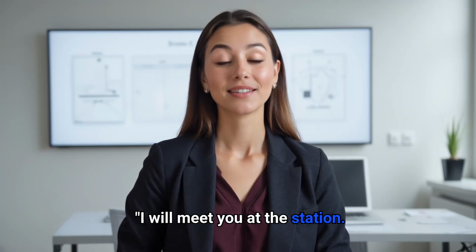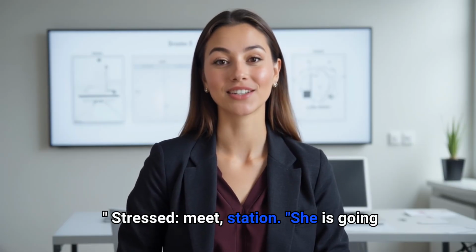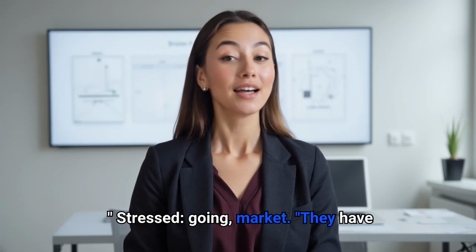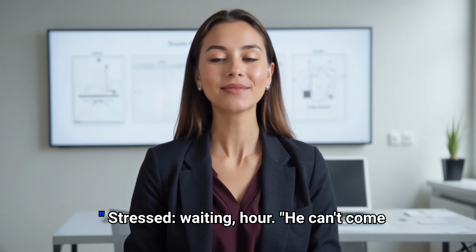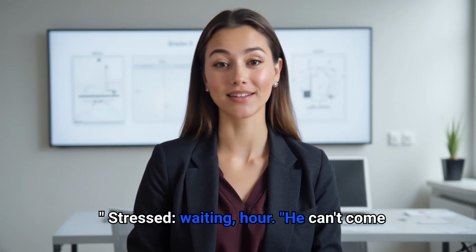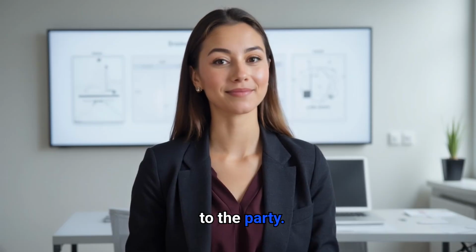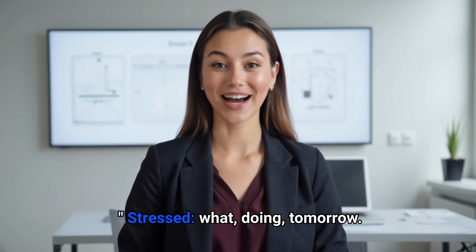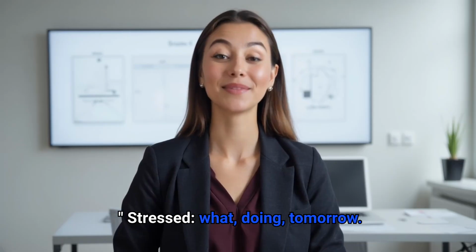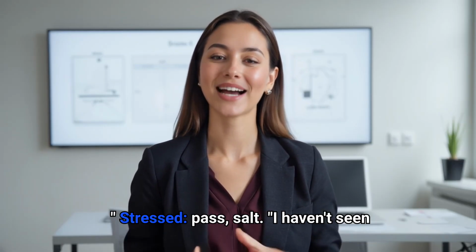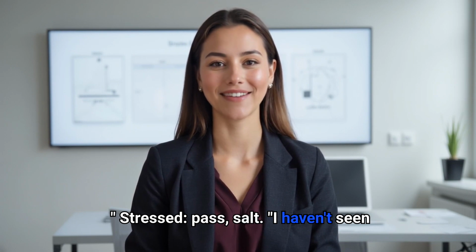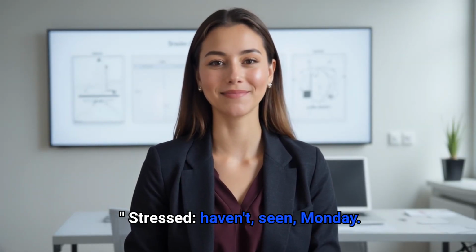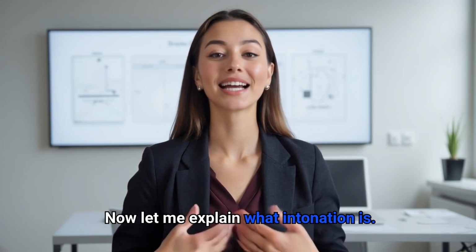I will meet you at the station. Stressed: meet, station. She is going to the market. Stressed: going, market. They have been waiting for an hour. Stressed: waiting, hour. He can't come to the party. Stressed: can't, come, party. What are you doing tomorrow? Stressed: what, doing, tomorrow. Please pass the salt. Stressed: pass, salt. I haven't seen him since Monday. Stressed: haven't, seen, Monday.